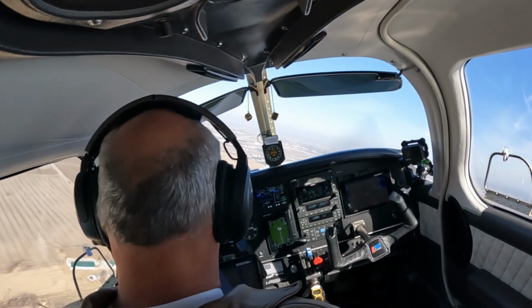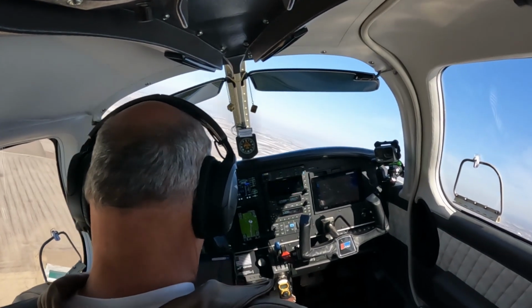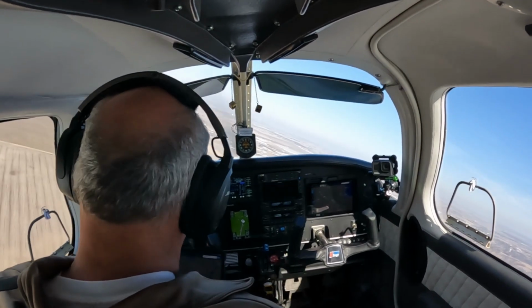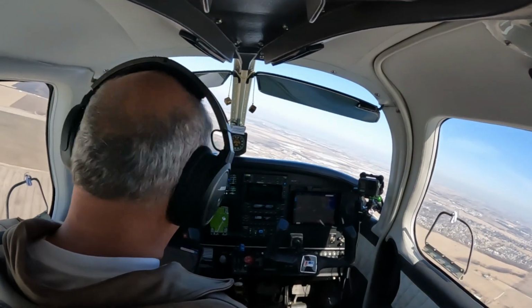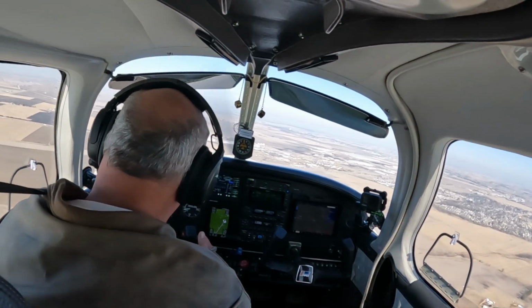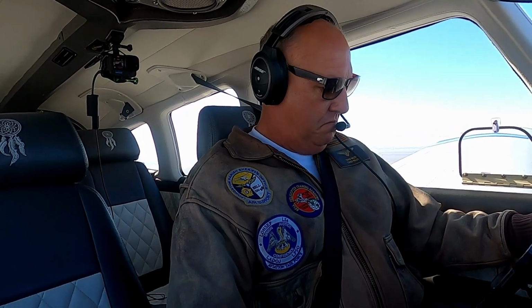I'll show him kind of off my nose here. So I'm going to make an evasive turn to the left until I get him in sight. Feet above me. Oh, got him in sight right there. Oh, that's an RV, I think. Can't tell.